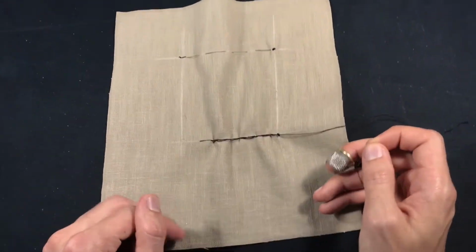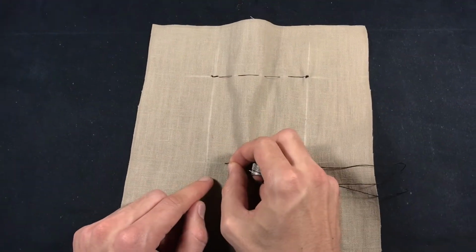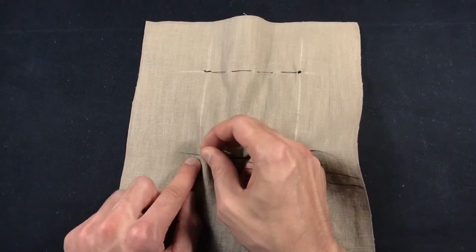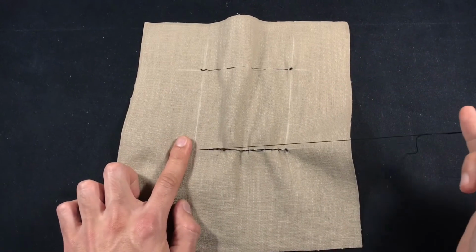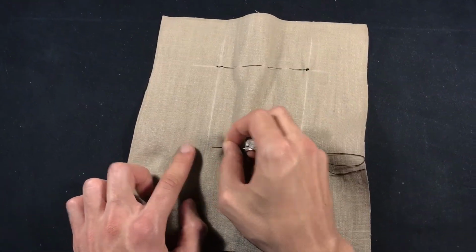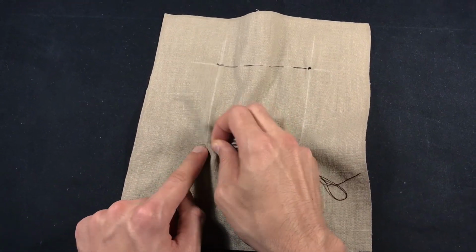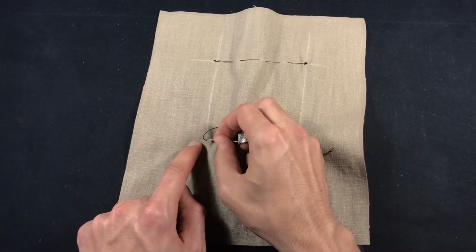So when you want to fasten off, all you need to do is repeat the last bite just as you've done. Wrap the thread around the needle and then finish off with a back tack, just like you do on a running stitch.